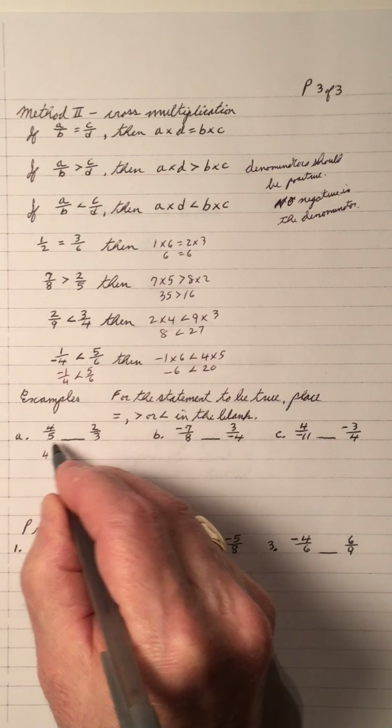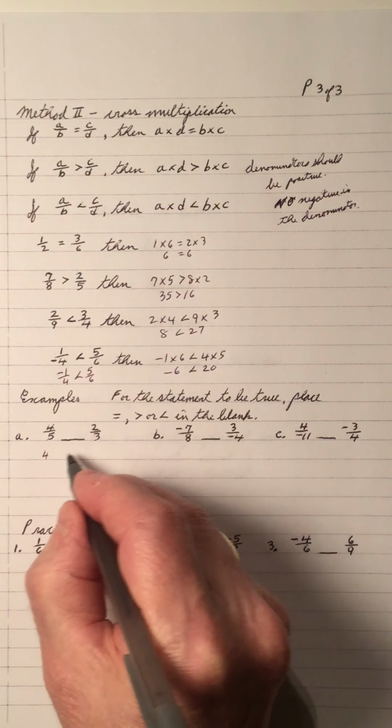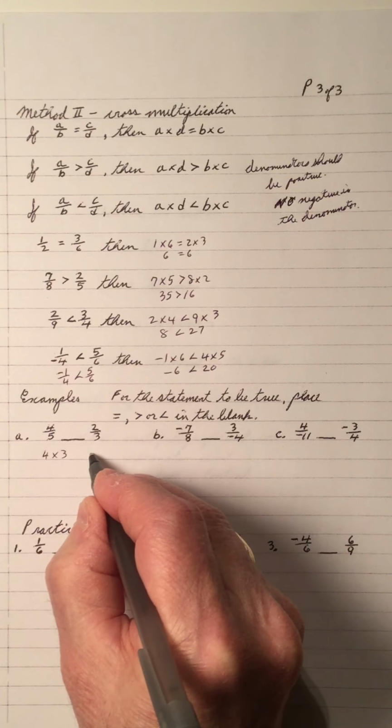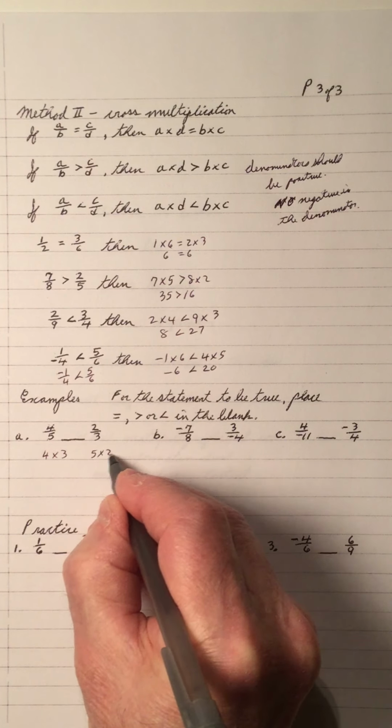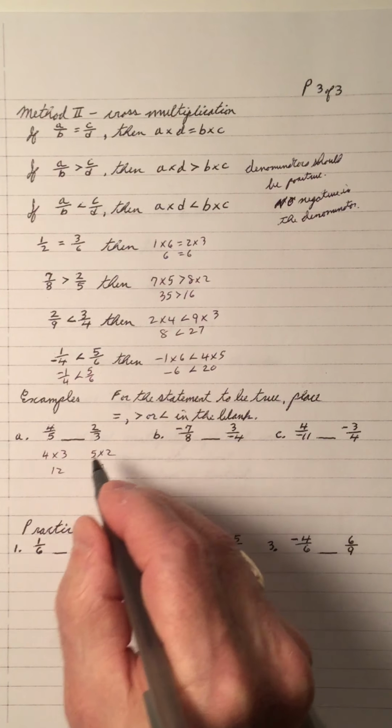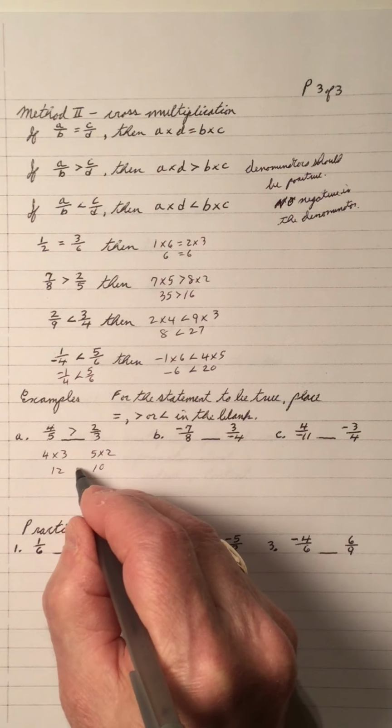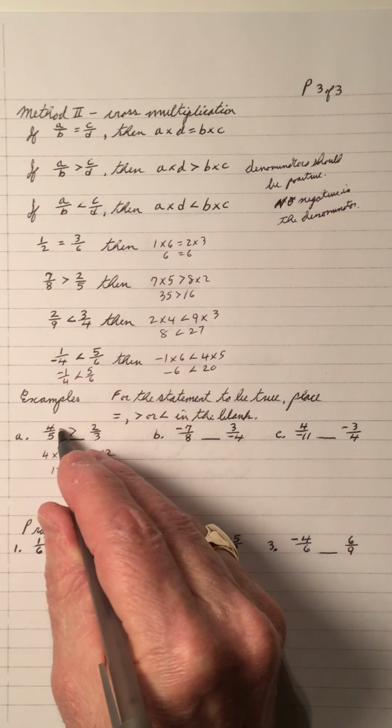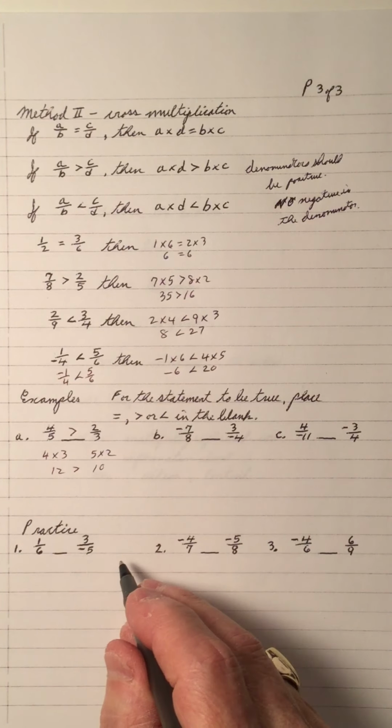4 over 5 compared to 2 over 3. 4 times 3 is compared to 5 times 2. 12 compared to 10. 12 is greater than. So 12 is greater than, that means 4/5 is greater than 2/3.